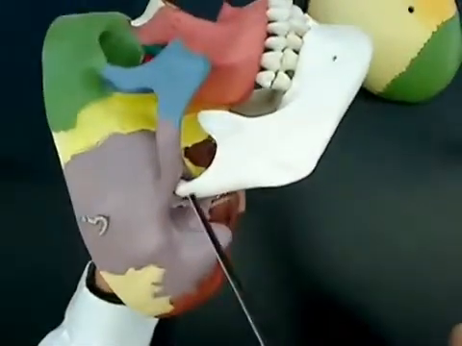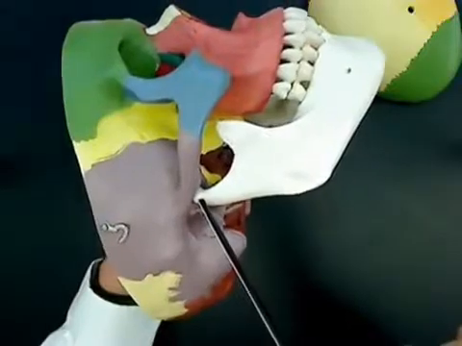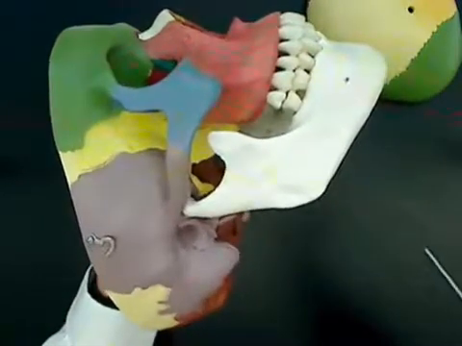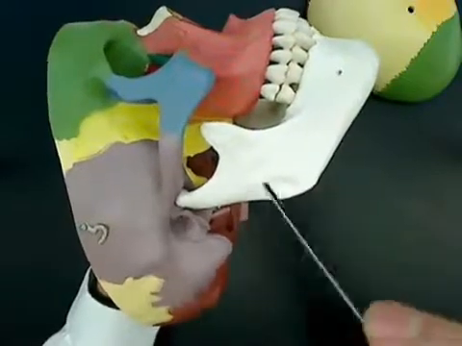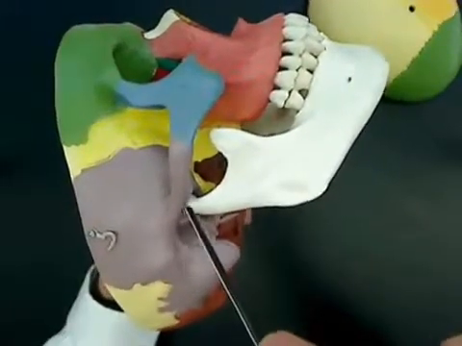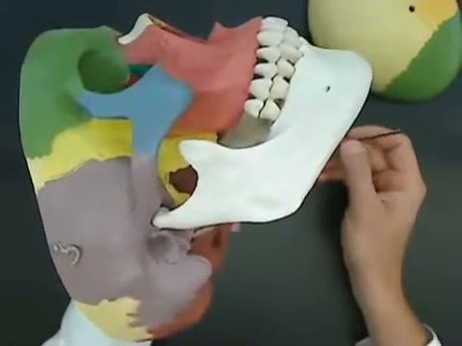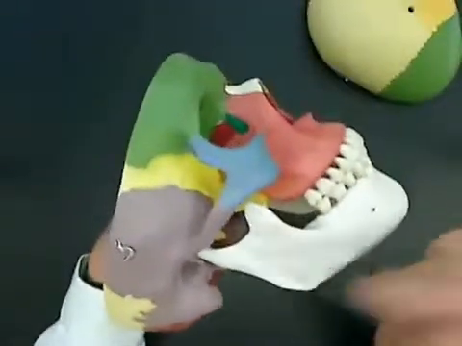Temporomandibular joint, that is this joint here between the mandible and the temporal bone. Notice that the joints are usually named for the bones. Temporomandibular joint. So it's a connection between the mandible and the temporal bone. And zygomatic arch I already did.